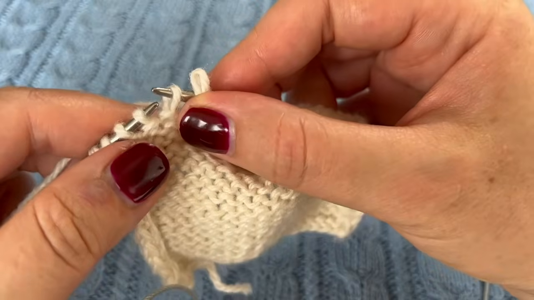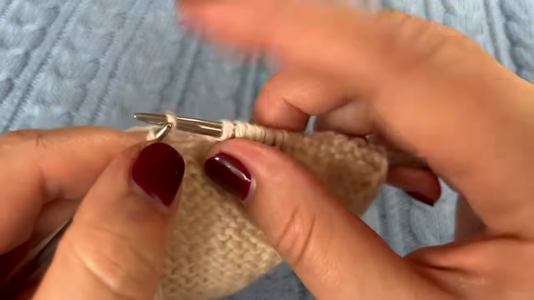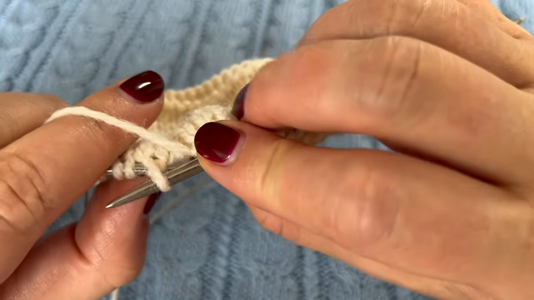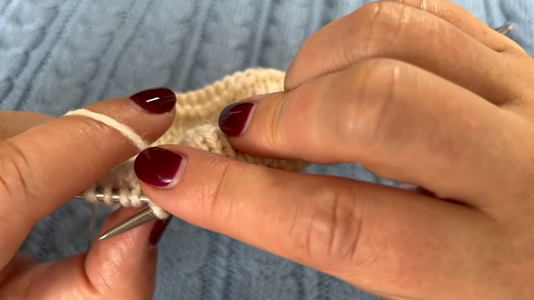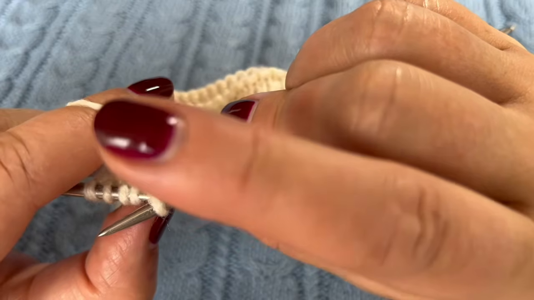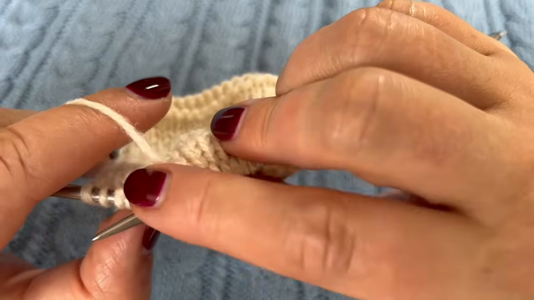You have this actual stitch in front. Always consider the front on the knit side, of course, because you care what is going on on the knit side. You have to see what the stitches look like on the knit side.